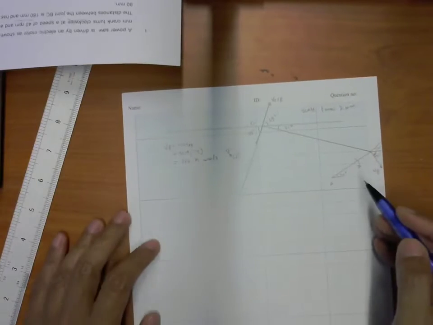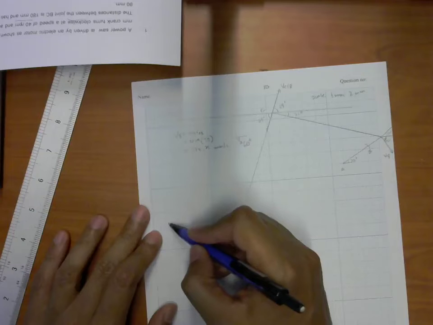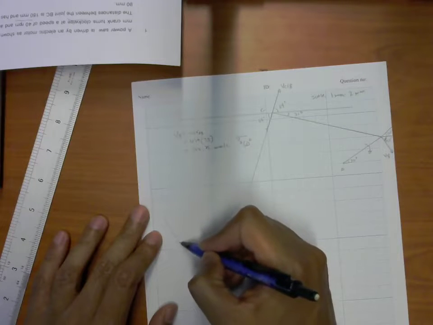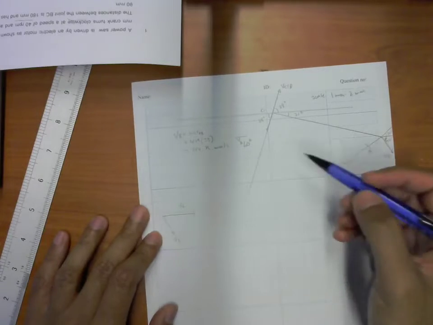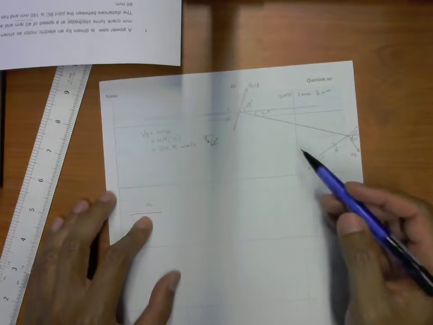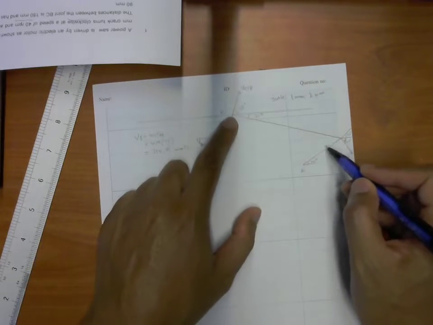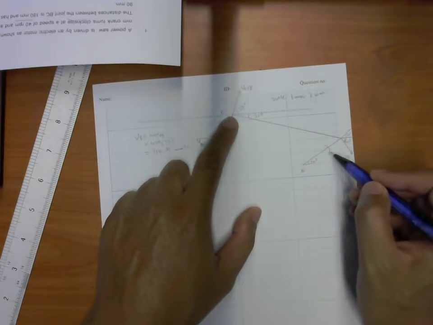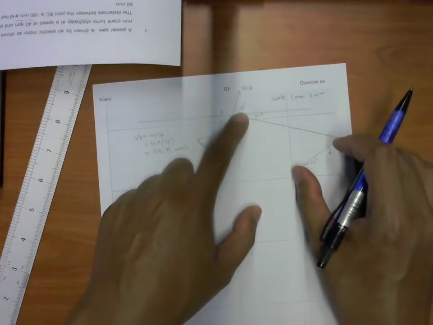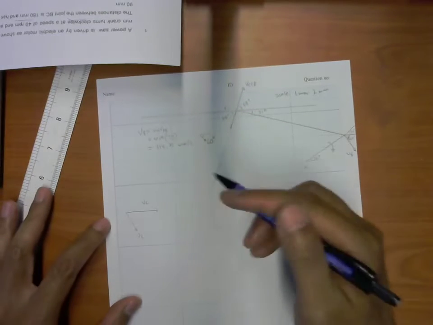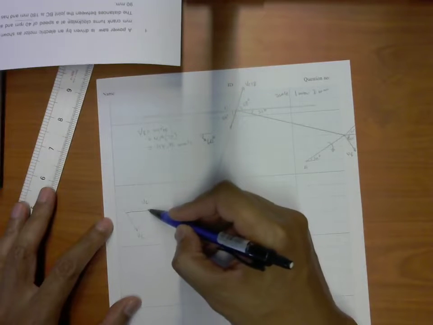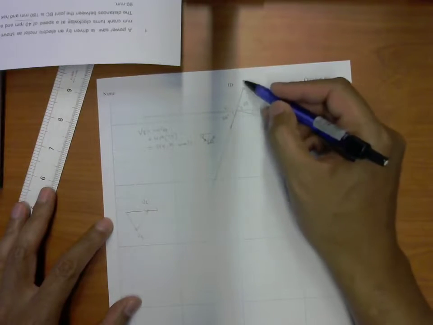Anyway, so we know that it's gonna be roughly this way. This is VB and this is VC. You know VC will be in this direction because since AB will be rotating clockwise, it will pull the C to the right, right? Okay, so that means VCB will be in this direction, the top one.